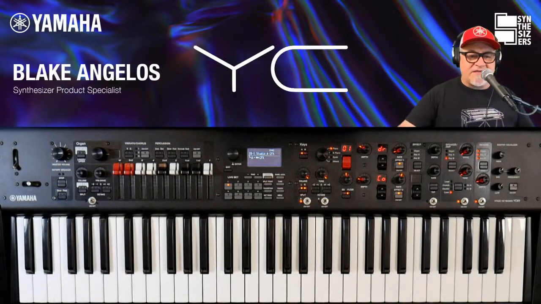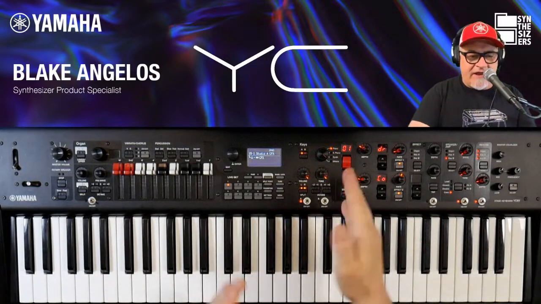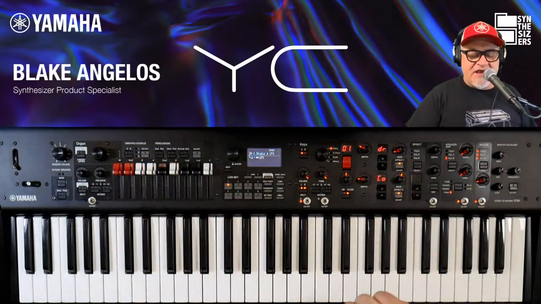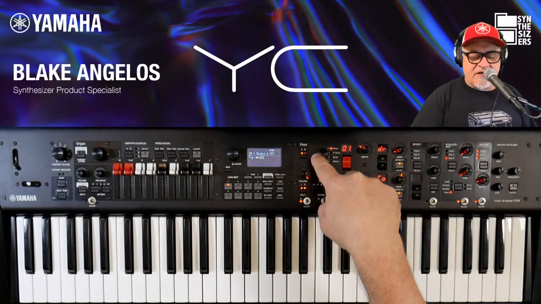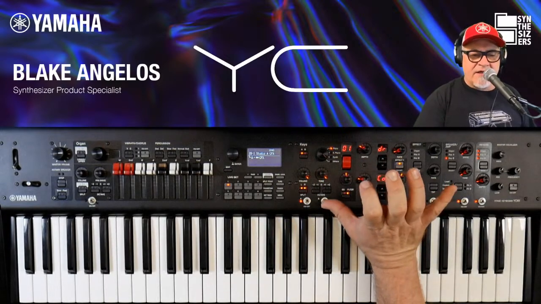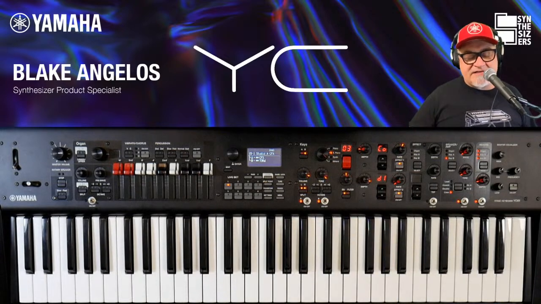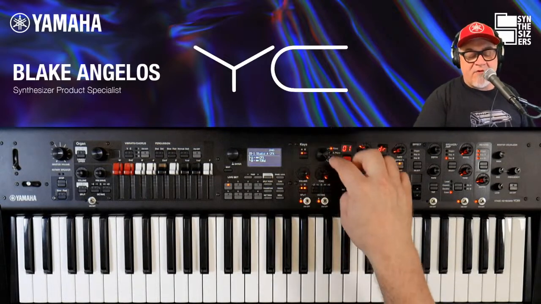You're looking at the YC61 here, the stage keyboard. So you have in this section right here, the keys section. Each key section has an A and a B, and you can get to both of them by just hitting this toggle switch, or if you turn on something like this B section here, it will turn on the key section and point at that B section right there. So pretty easy to get to, and then you can move between the two and edit.